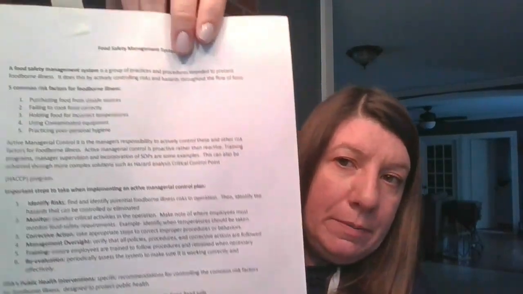We're going to talk now about your food safety management system. And so you've got a paper that looks like this. And if you've taken this course in the past, then you know that the ServSafe book relied heavily upon the HACCP program, the Hazard Analysis Critical Control Point. It's a specific type of program that you can implement, but not many restaurants or food establishments do.